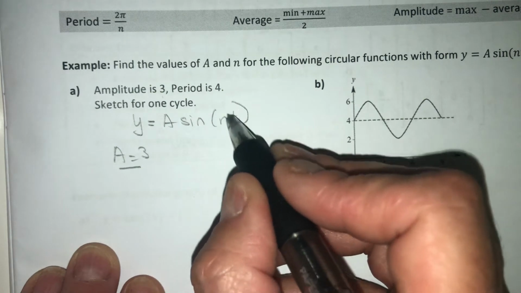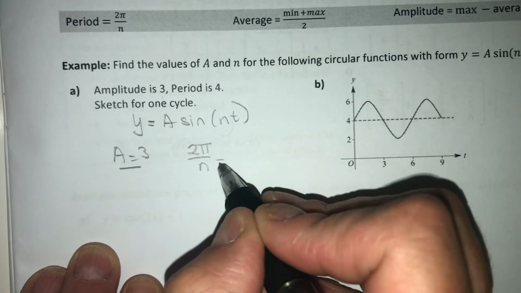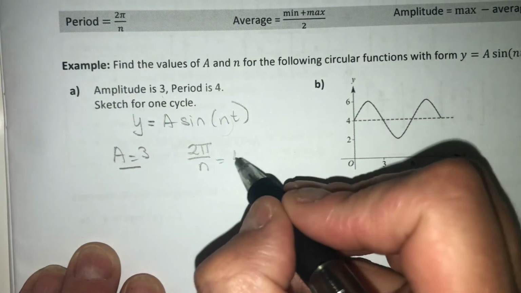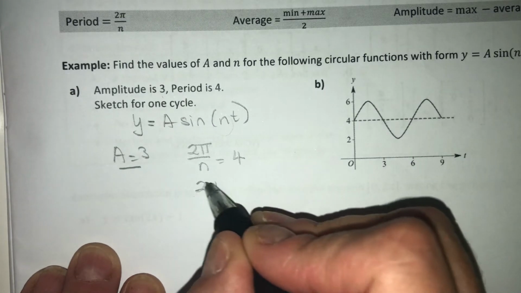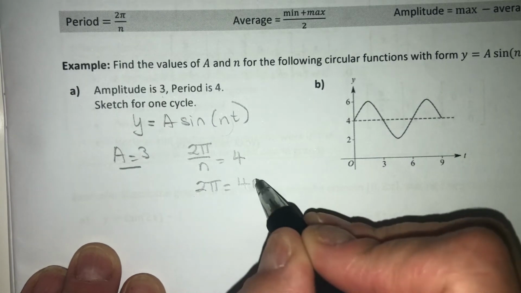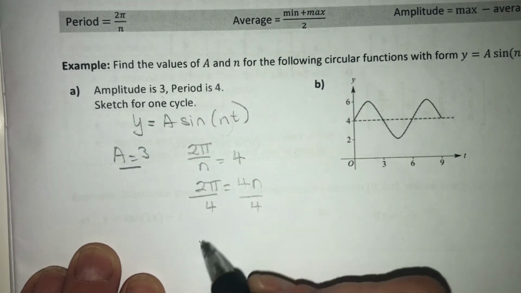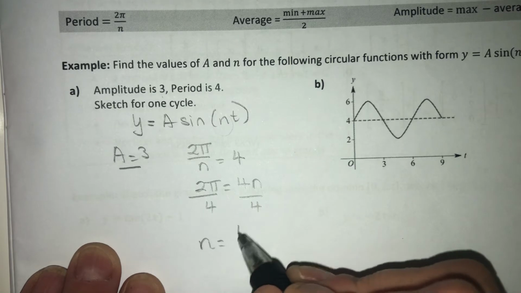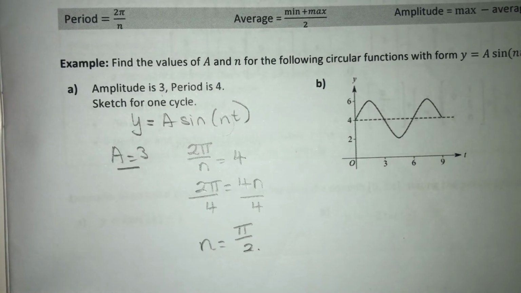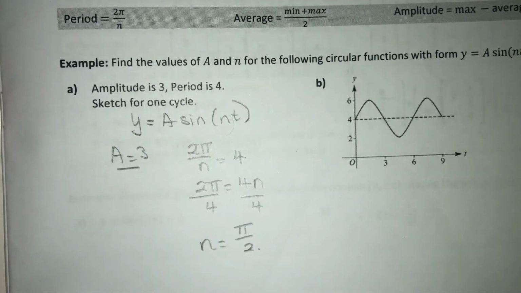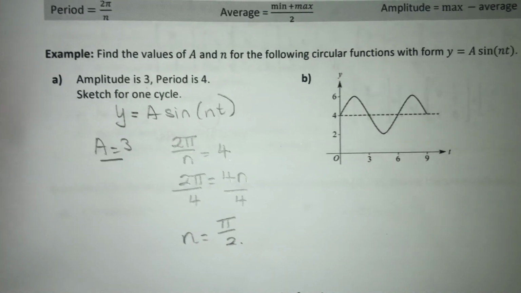Now, for the period, our period formula is 2 pi on n, and we are given that it is equal to 4. Now, if we just play around with that algebraically, we will get the value of n. So hopefully, if you've gone ahead of me, you've got the value of n to be pi on 2. Now, that's all you need to do for that. It says find the values of a and n. If it said and write it as a function, then you'd have to put it back in, which we're going to do in a minute.